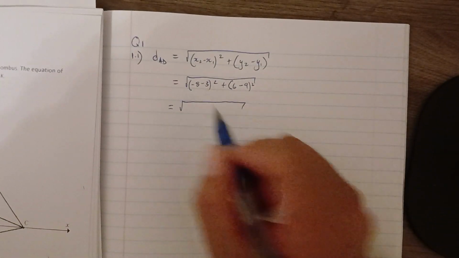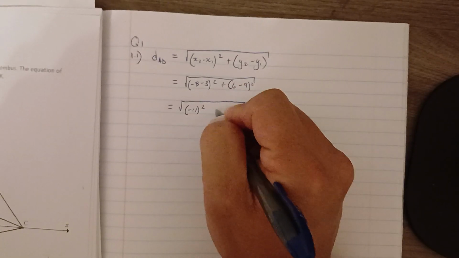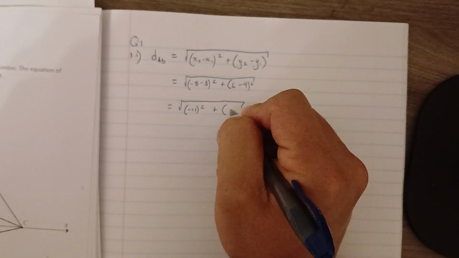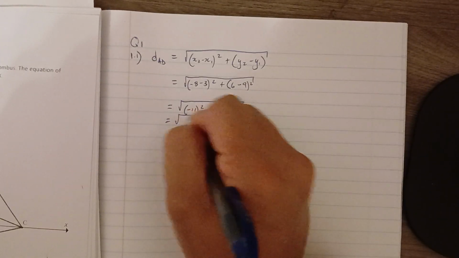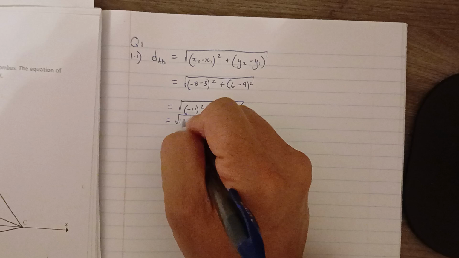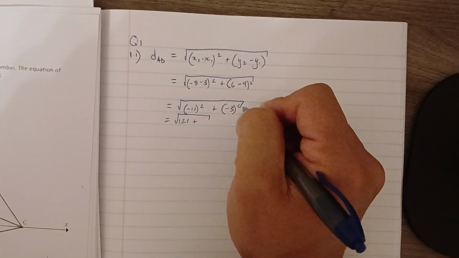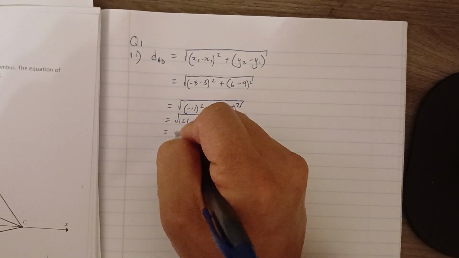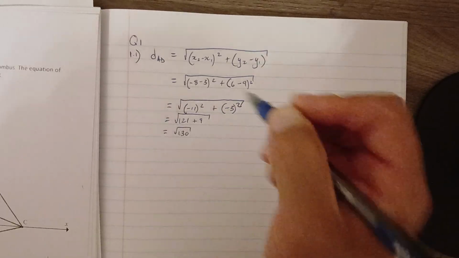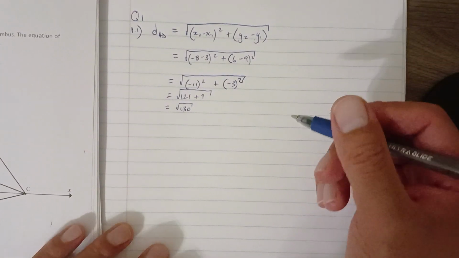Okay, negative 8 minus 3 is negative 11. 6 minus 9 is negative 3. That would be 121. Negative 3 squared would be 9. So that's square root 130. Okay, so that's the length of one side. And then we need to multiply it by 4.